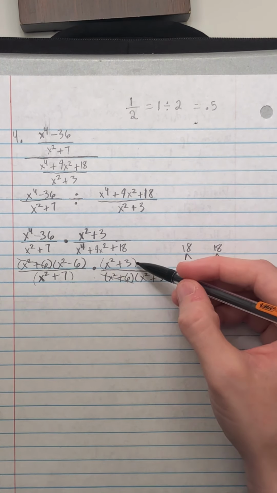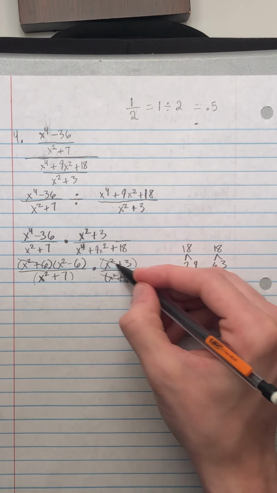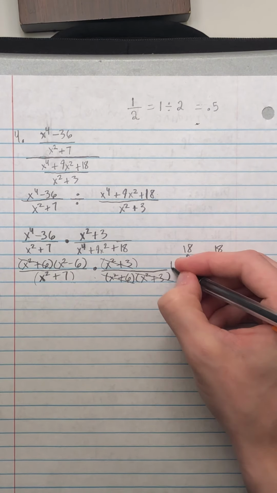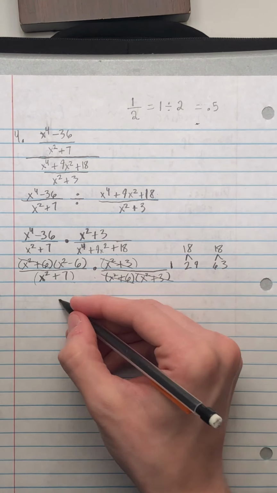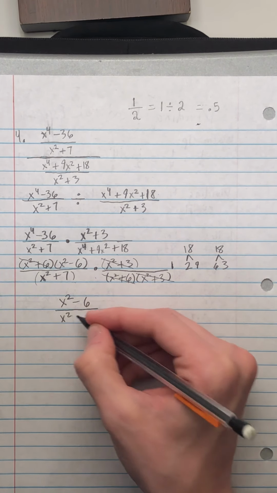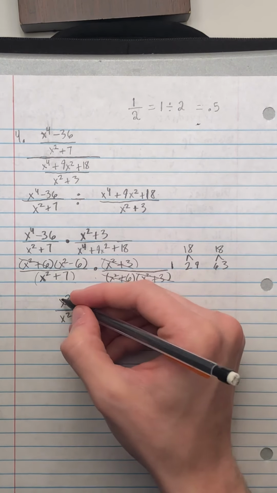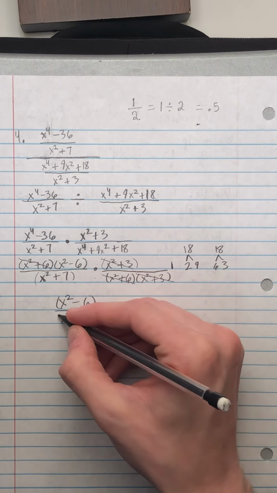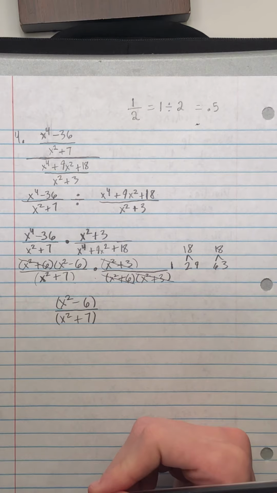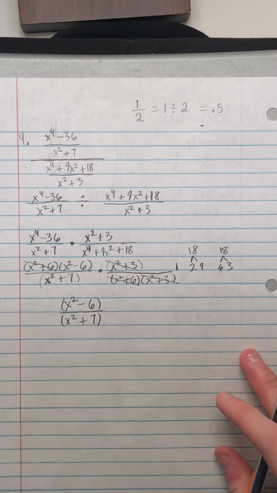Speaking of x squared plus 3, is there an x squared plus 3 on the bottom? Yeah, right below it. So I can cross those out. This second factor is essentially just 1 now, and it looks like I'm left with x squared minus 6 over x squared plus 7. And again, do not cross out these x squareds because it is x squared minus 6 over x squared plus 7. And that would be my final answer.